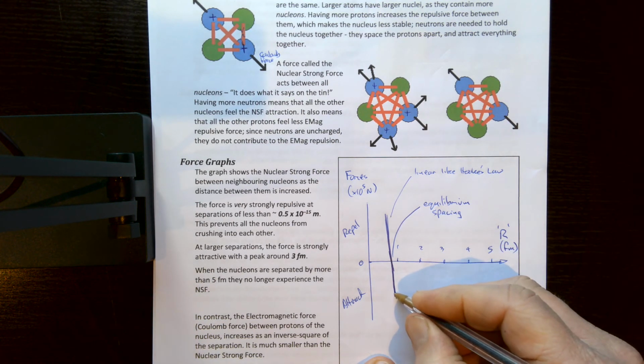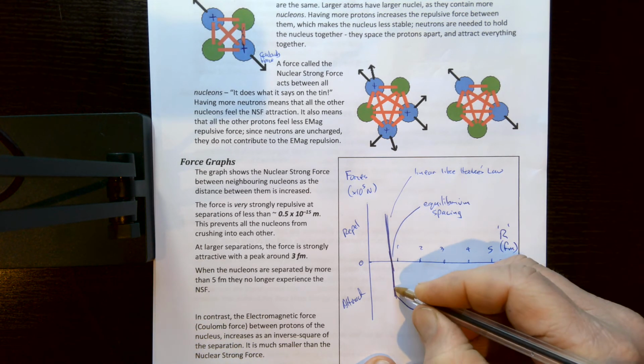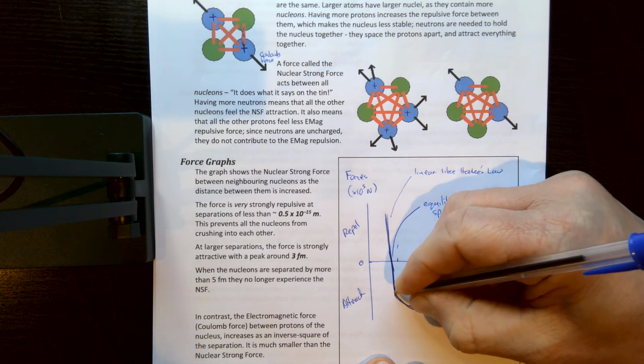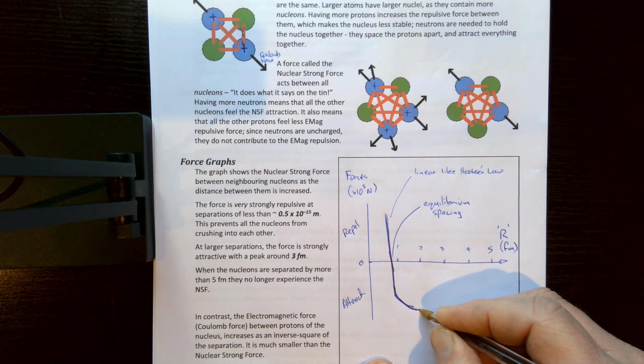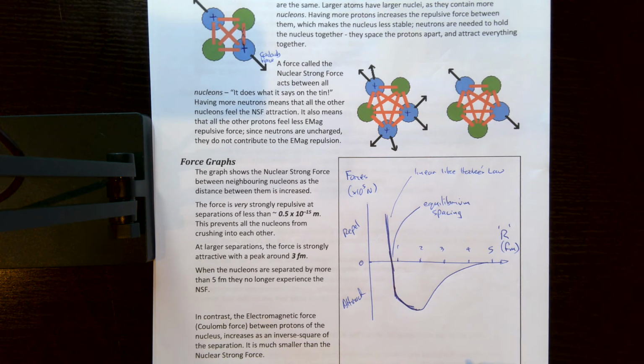If you pull them too far apart, the force rapidly peaks. Okay, so round about 2-ish, excuse me, that's a bit of a bad curve there. Peaks, and then it dies off before 5.